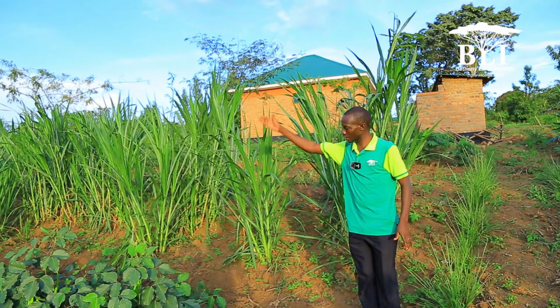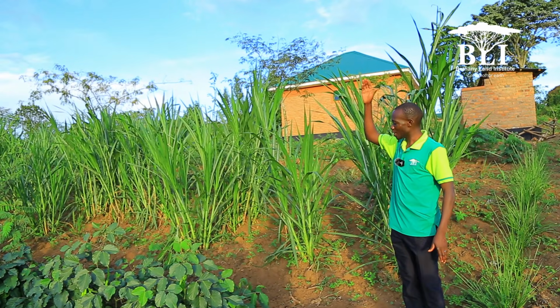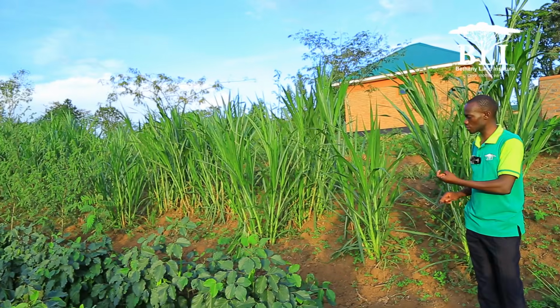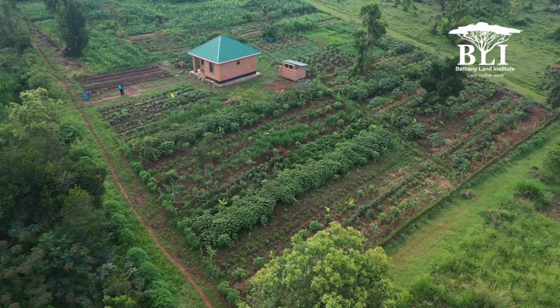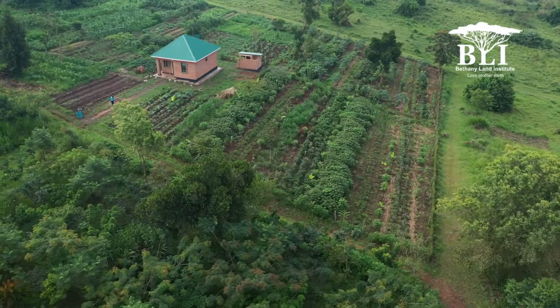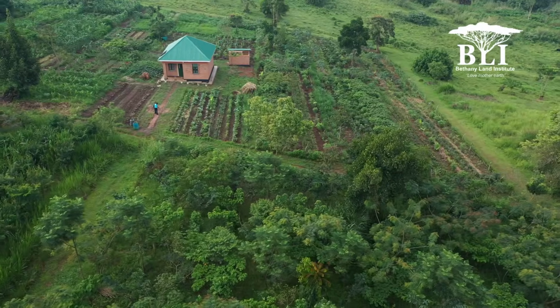This particular line I would call a coffee line, but in the coffee line you realize there are so many other trees growing. In this system, we plant what we call fertilizer trees, protective plants and biomass plants.